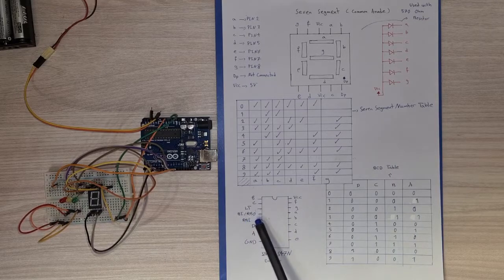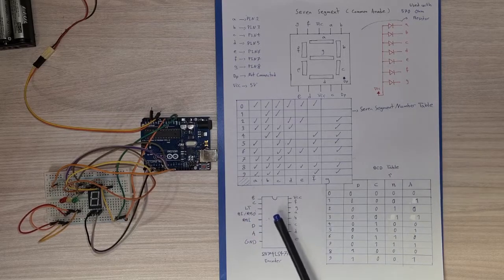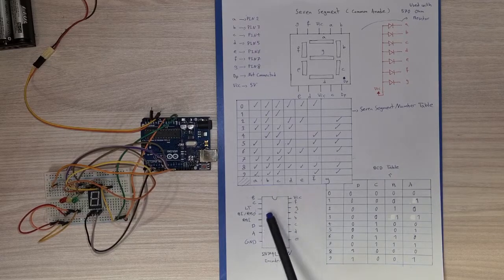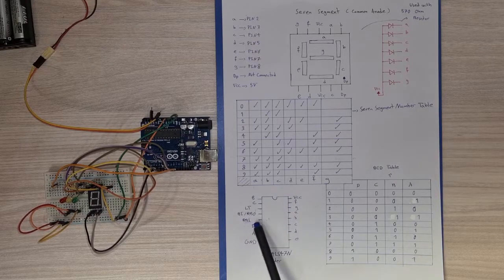And if you want to use the RBO state, so if the RBO pin is 0 and also the RBI pin is 0 and also the 4 input pins of this IC are 0 too, then the 7 segment turns off.